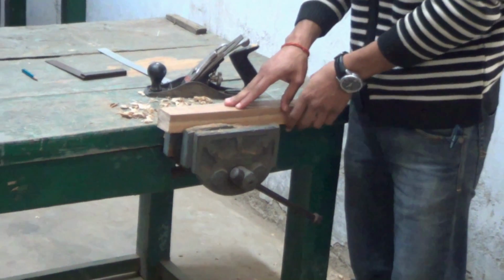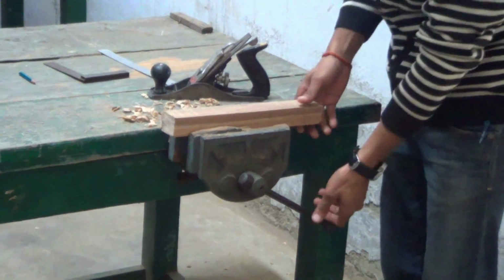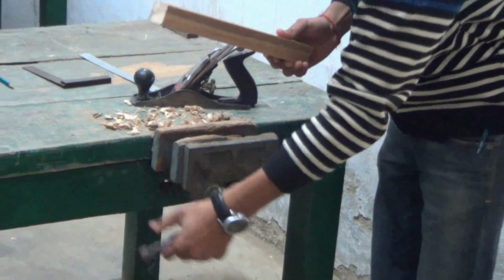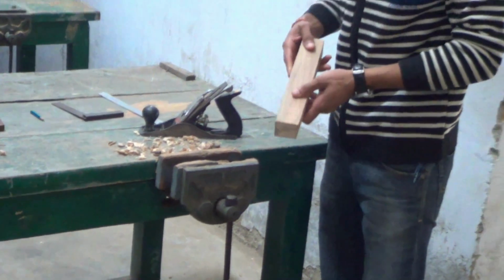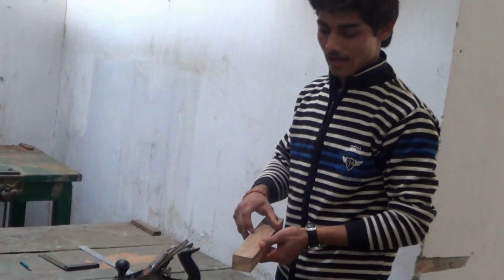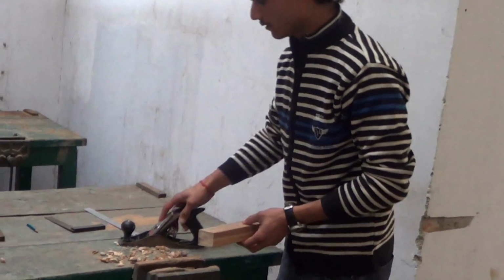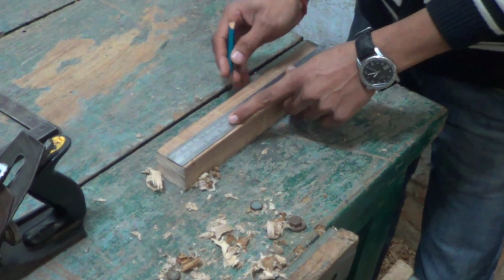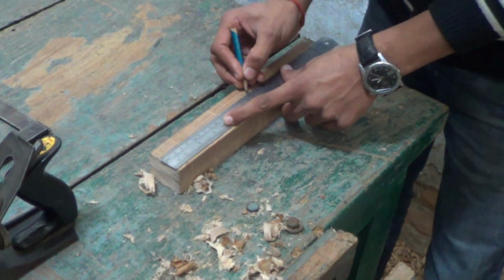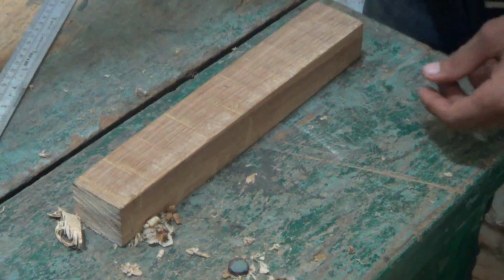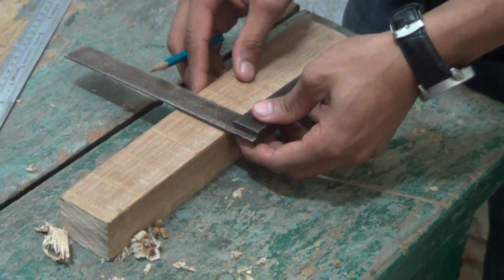Once we are done with the smoothing process, we will unscrew the hook and take out the plank. Now as we can see, the surface is smooth enough. The next step in the process is to put a mark halfway of this plank. We'll put a mark halfway of this plank with the help of meter scale. Now with the help of T-square, we'll extend these marks on all the four sides of the plank.